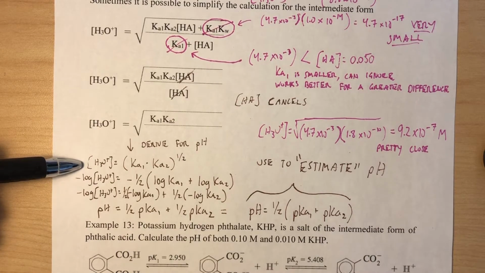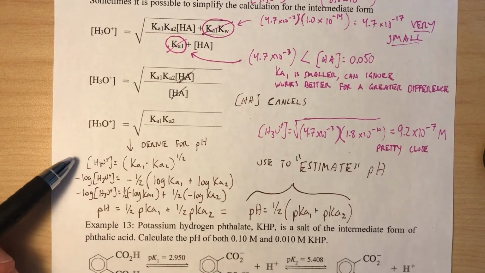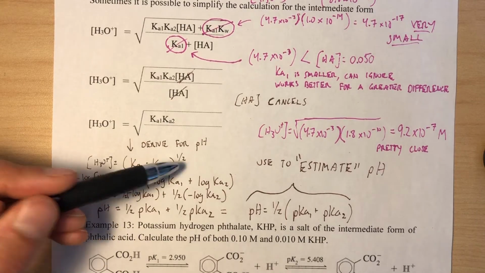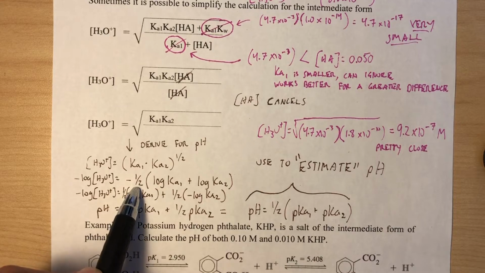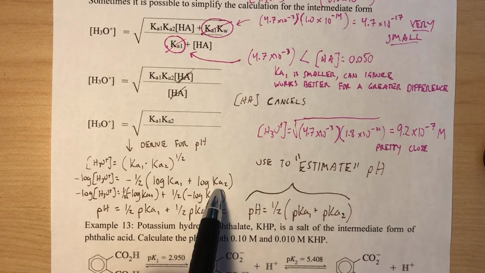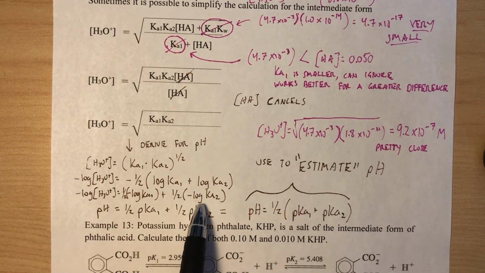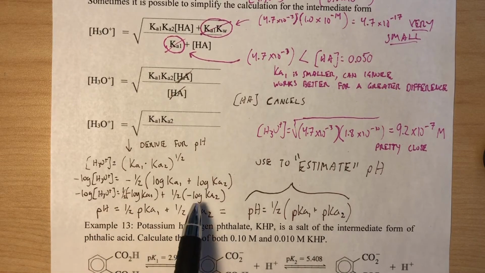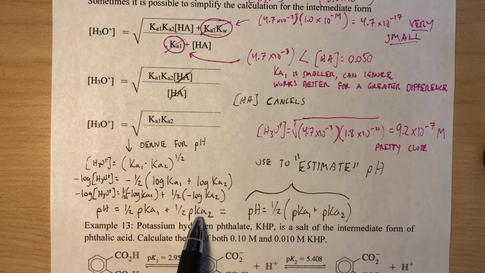So our hydronium concentration is equal to the product of Ka1 times Ka2, all raised to the power of 1/2. That's just this simplified down to creating this square root as an exponent. If we take the negative log of everything, we get the negative log of hydronium is equal to, using our logarithmic values, negative 1/2 times the sum of log of Ka1 and the log of Ka2. We can then distribute the negative sign on the right side of the expression, and we get 1/2 times the negative log of Ka1 plus 1/2 times the negative log of Ka2. We now have negative logs in each part of our equation, and those simplify to p's. So the negative log of hydronium is pH, the negative log of Ka1 is pKa1, and the negative log of Ka2 is pKa2.